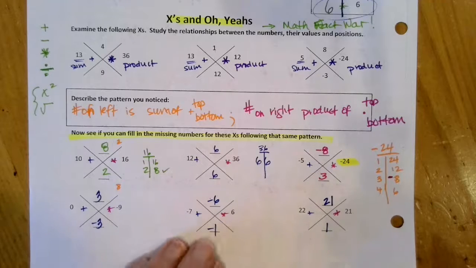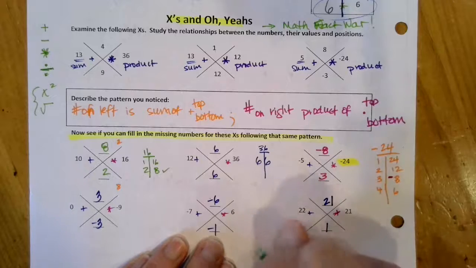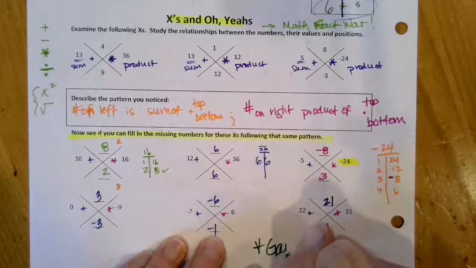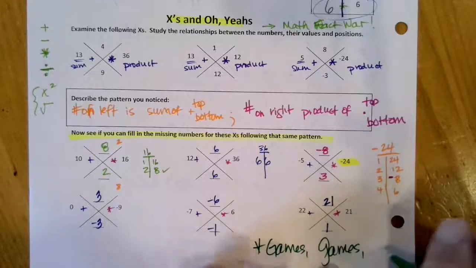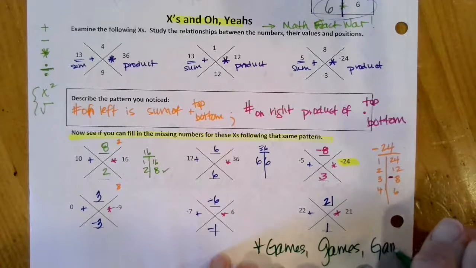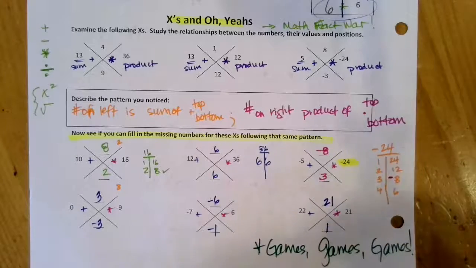Okay, guess what? You know that I want you to get lots of practice. So there's games for you to practice solving number puzzles, because trust me, you're going to want to know how to do this.